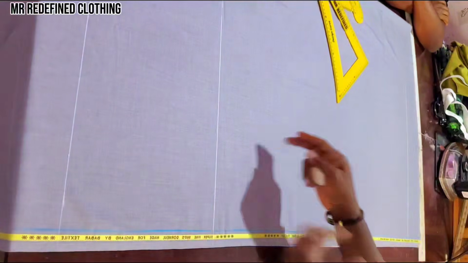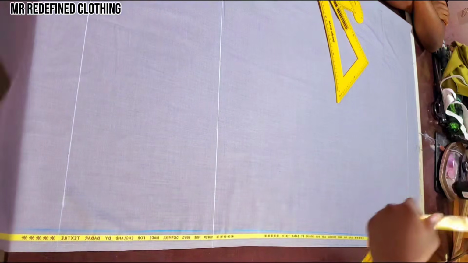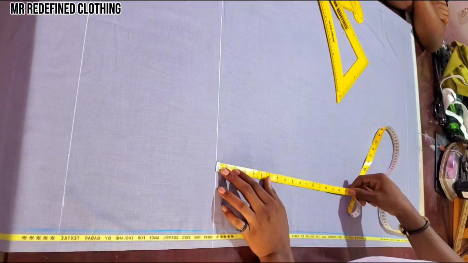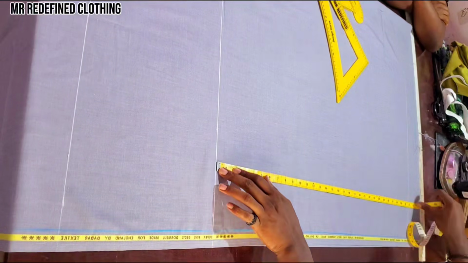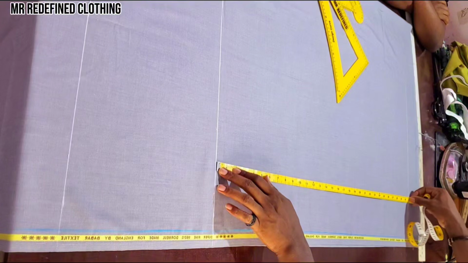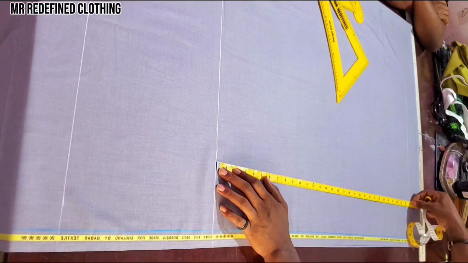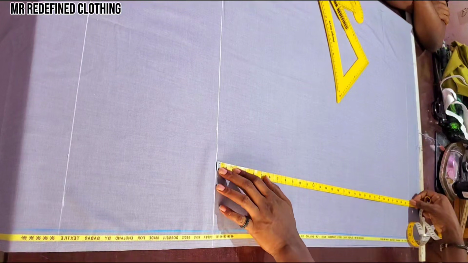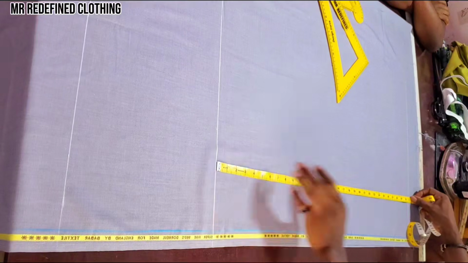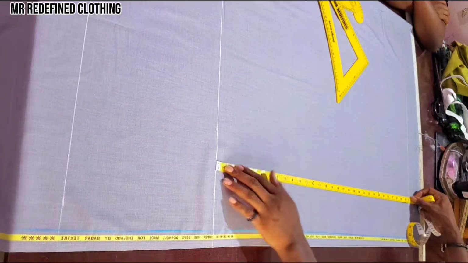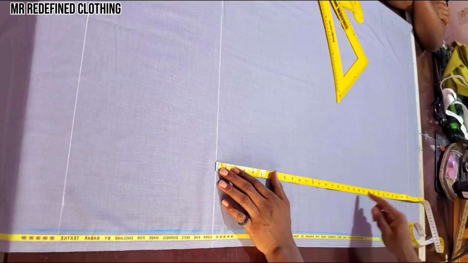Now I will get my knee line. So how do you get your knee line? You measure from the crotch depth to the ankle line here, the length of trouser here, right? So here is giving us almost 31. So let's say 31. Divide the distance into 2 equal parts and come up by 3.